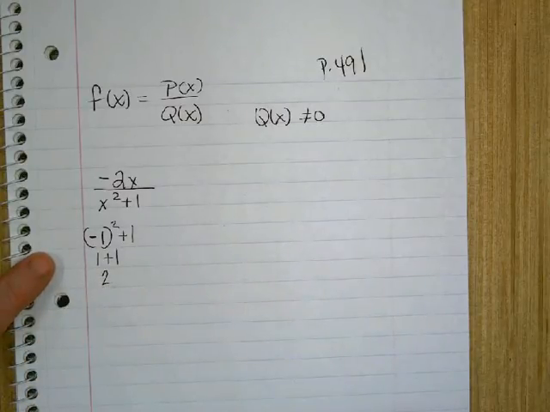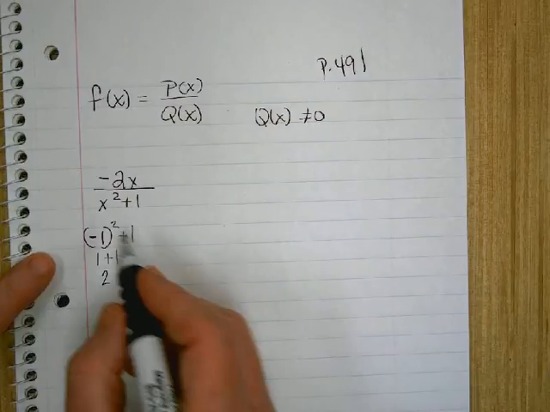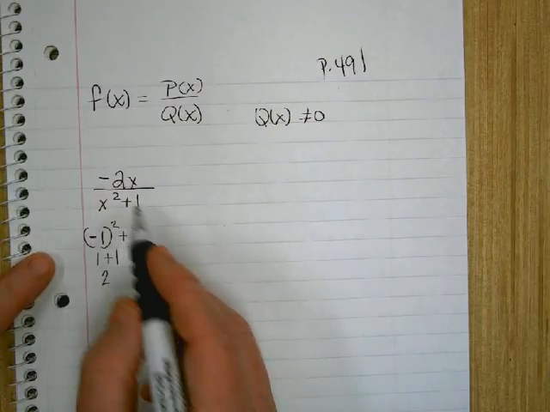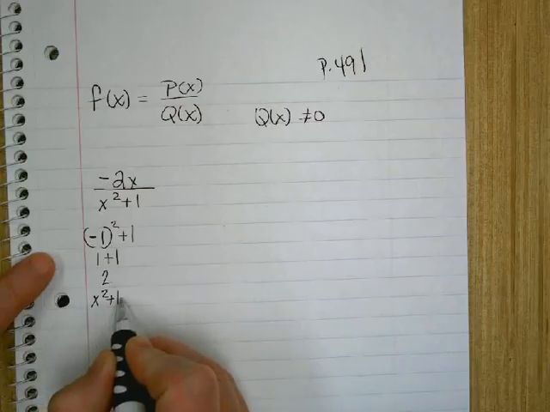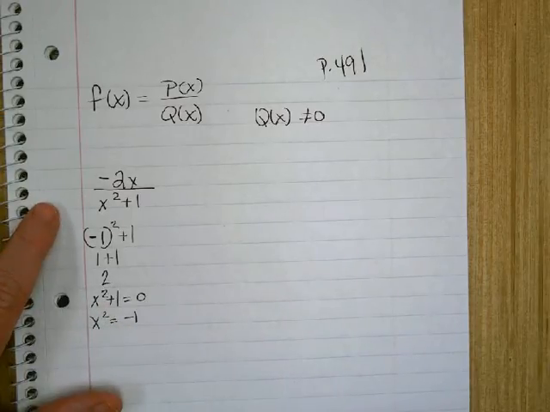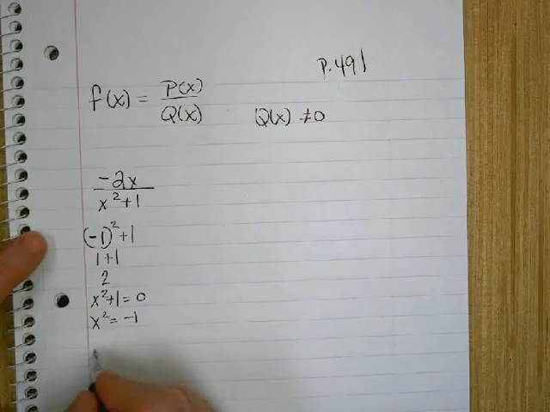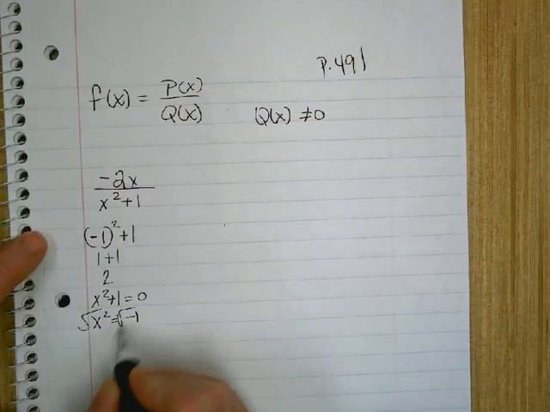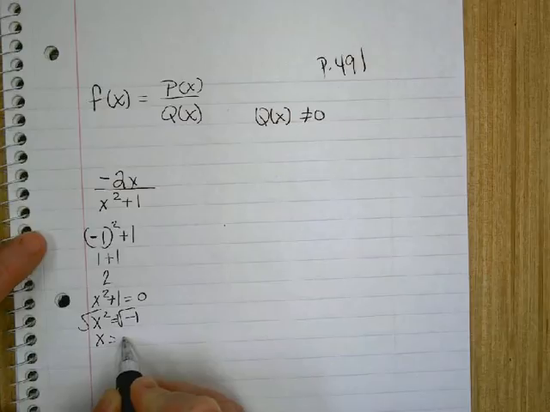What happens if you use 0 for x? You get 1. So is there any way for x squared plus 1 to equal 0? x squared would have to equal -1. Is there any way that can happen? No, because if I continue solving that, what I run into is imaginary numbers.